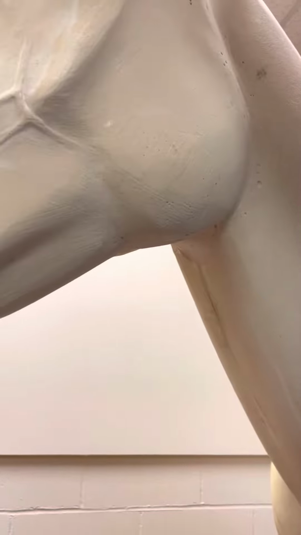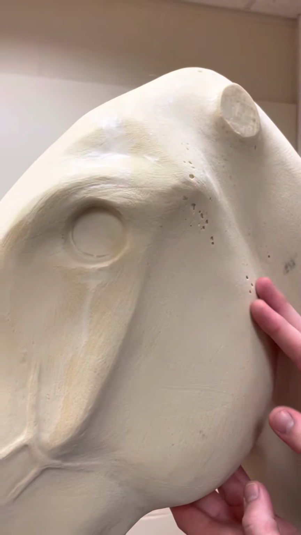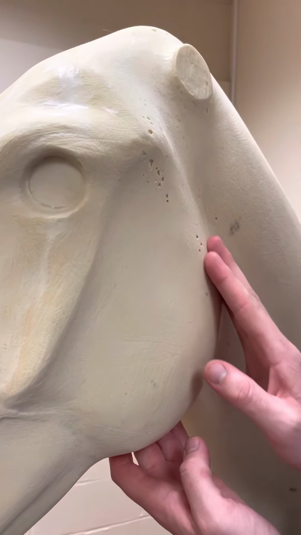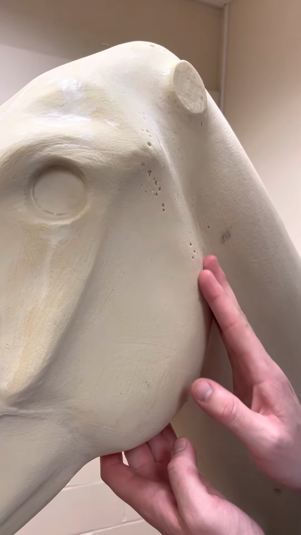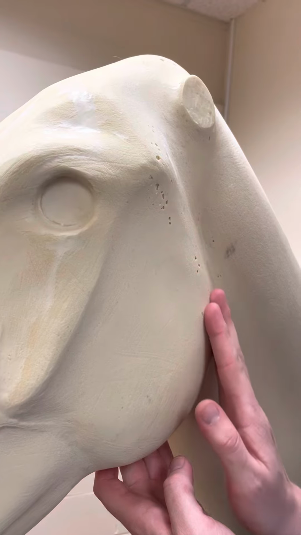Our last ones are parotid lymph nodes. They're going to be towards the ear, caudal to the ramus of the mandible. And normally you can only palpate one of the muscular tendinous attachments, not necessarily the entire lymph node.